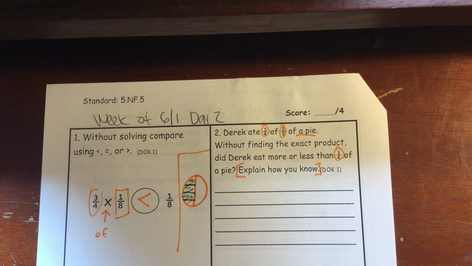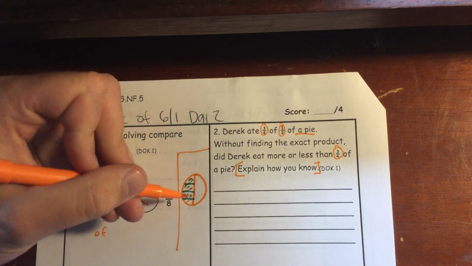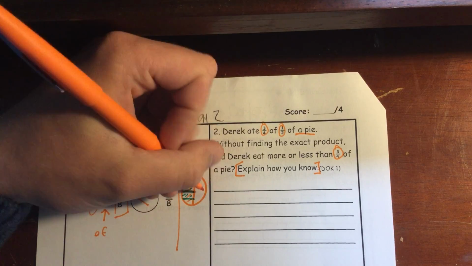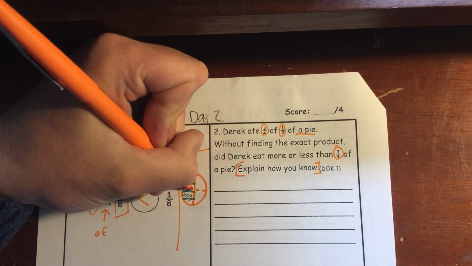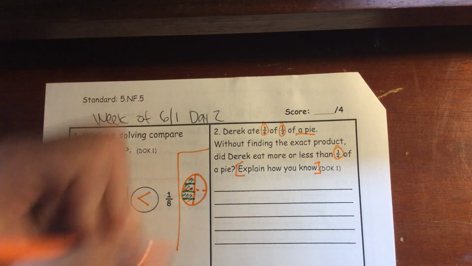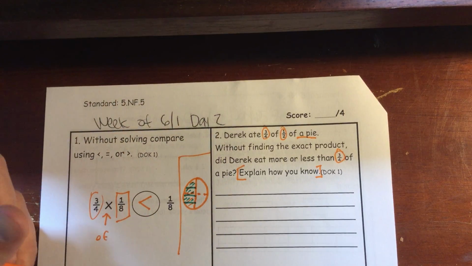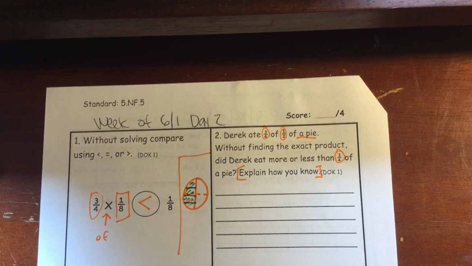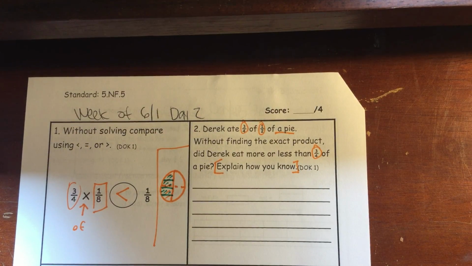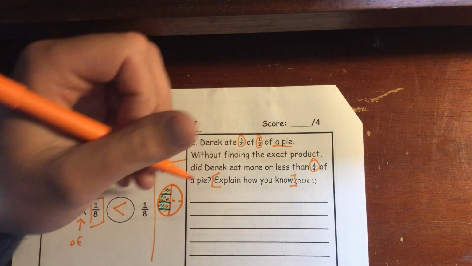What the question is asking us is, did he eat more or less than 3/4 of the pie? And so you can see he didn't get anywhere near close to eating what would be considered 3/4 of that pie. Okay, so explain how we know, and this is that same idea of 3/4 of that 1/2. It's going to give us an answer that would be smaller than 1/2. So explain how you know.